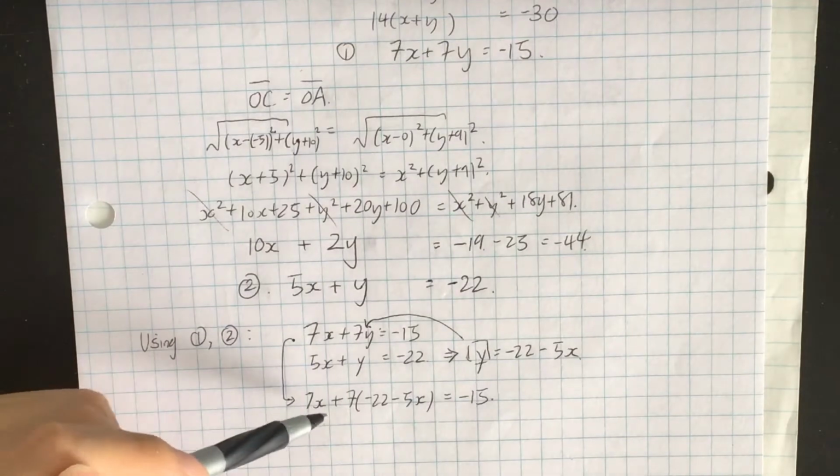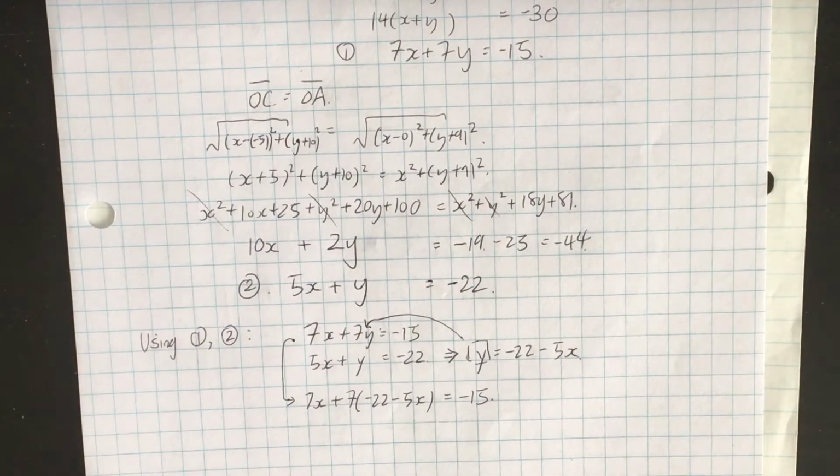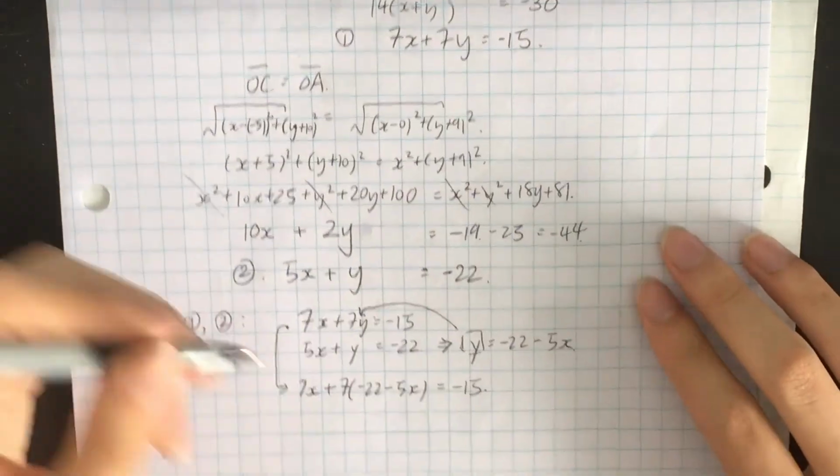Now this equation only contains one variable, which means we can just go ahead and solve it.